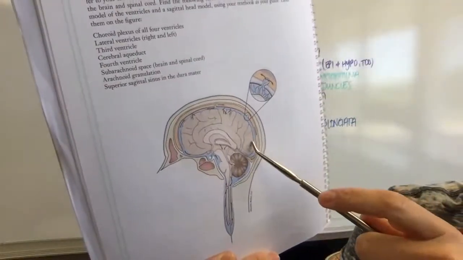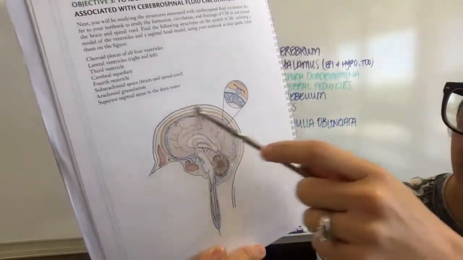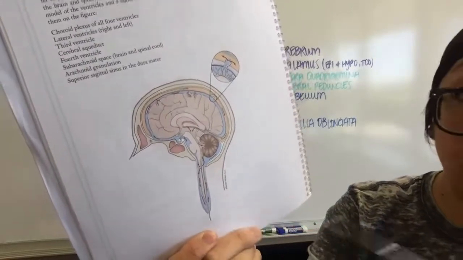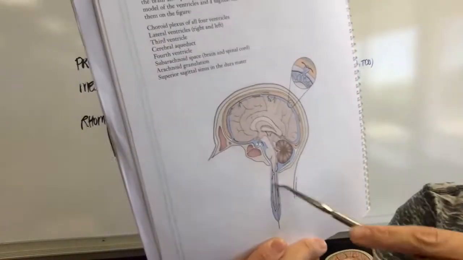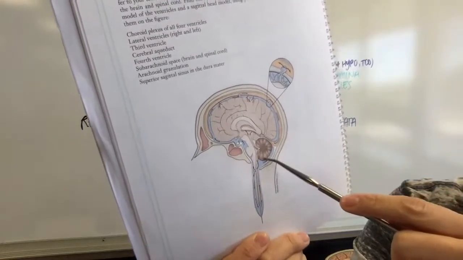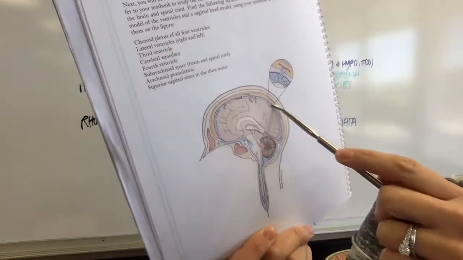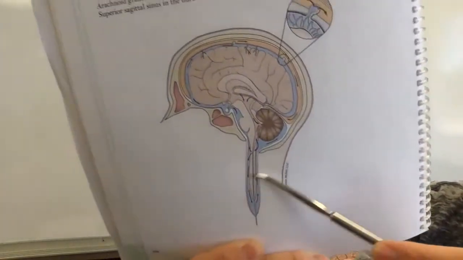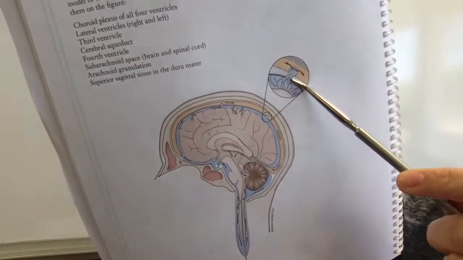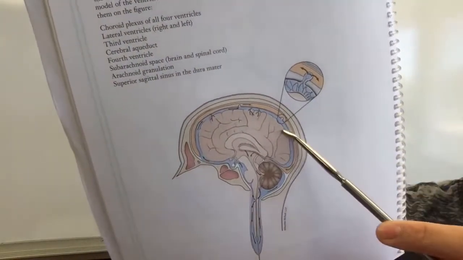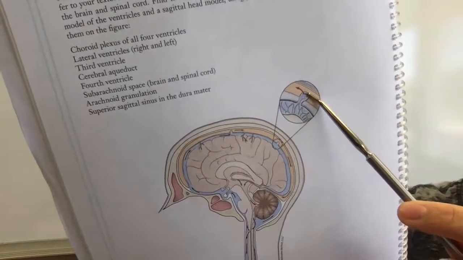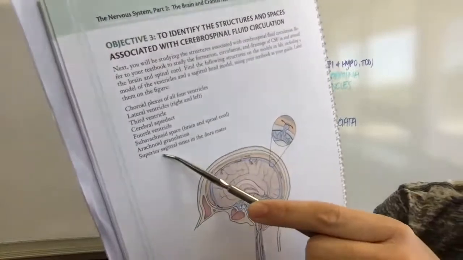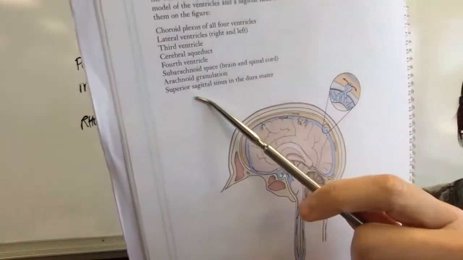So the fluid that goes into the subarachnoid space up here could also go into the subarachnoid space around the spinal cord, which is kind of cool to think about. This blue part is the subarachnoid space. It will flow through there. Again, you can see how that's connected to the spinal cord down here. If we were to zoom in, these little projections are actually projecting through the dura mater into an area called the dural venous sinus, or the superior sagittal sinus. I should say that one because that's in your lab manual.